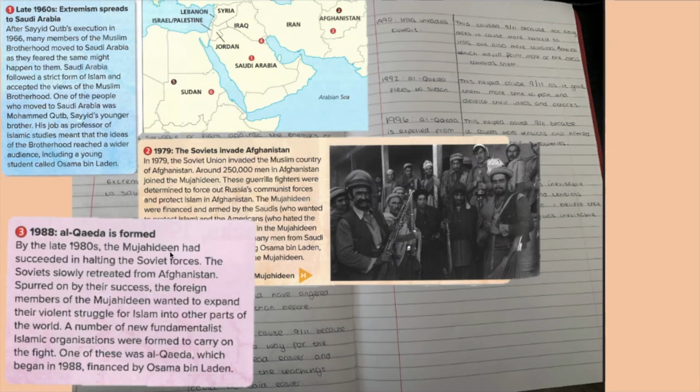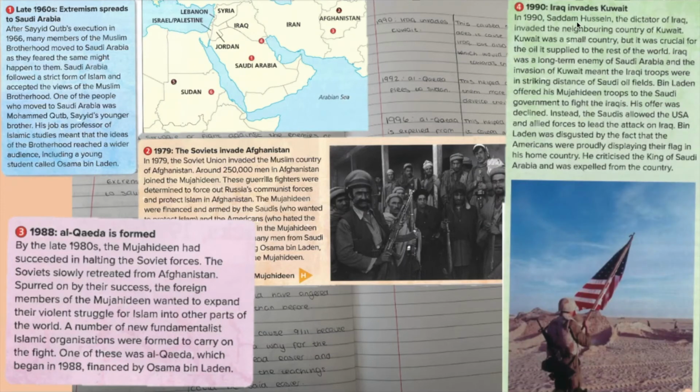So the group that had been funded by the Saudi Arabians and the Americans was now spiralling and forming into Al-Qaeda. In 1990, Saddam Hussein, the dictator of Iraq, invaded the neighbouring country of Kuwait. Now, Kuwait was a small country, but it was crucial for oil, and it supplied oil to the rest of the world. Remember, oil was one of the long-term reasons that the West even got involved in the Middle East. Iraq was a long-term enemy of Saudi Arabia, and the invasion of Kuwait meant that the Iraqi troops were in striking distance of the Saudi oil fields.